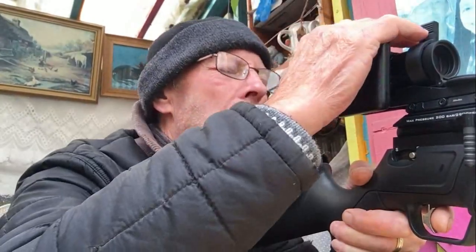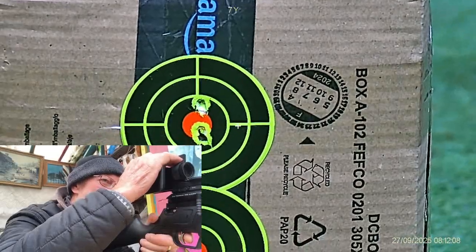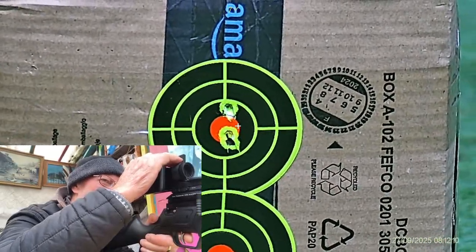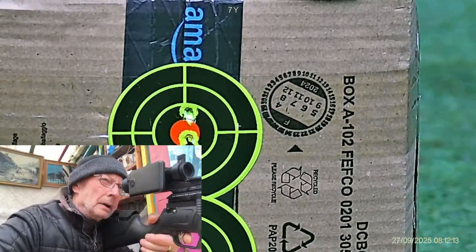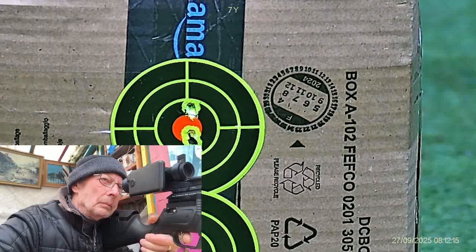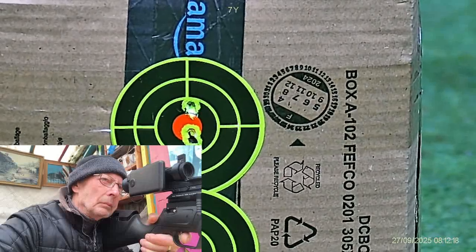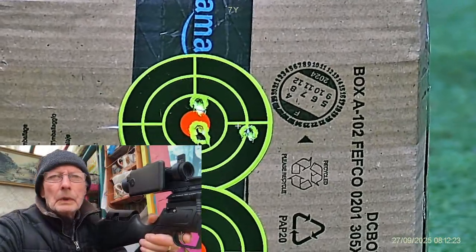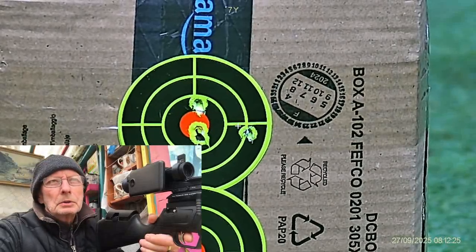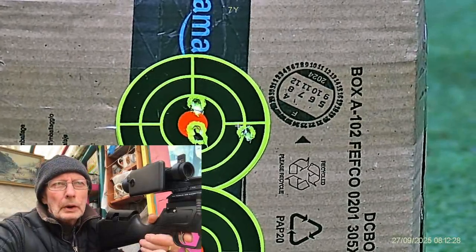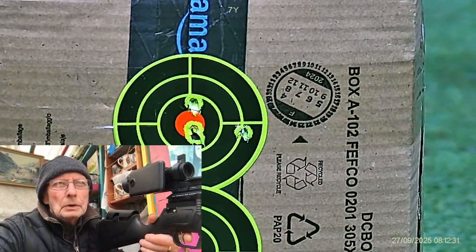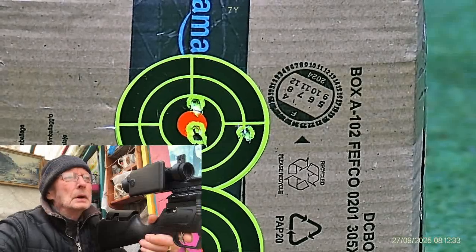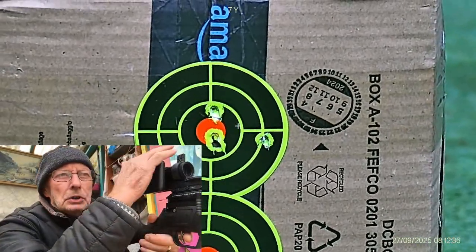So I'm going to go to the crosshair. Oh, I'm not recording. That's the second shot just there. So I'm going to go for the crosshair. Right, it's just under. So if you remember yesterday, I had changed the Beeman from 283 to 305. So that's what I'm going to do now. I'm going to change this scope to 305.